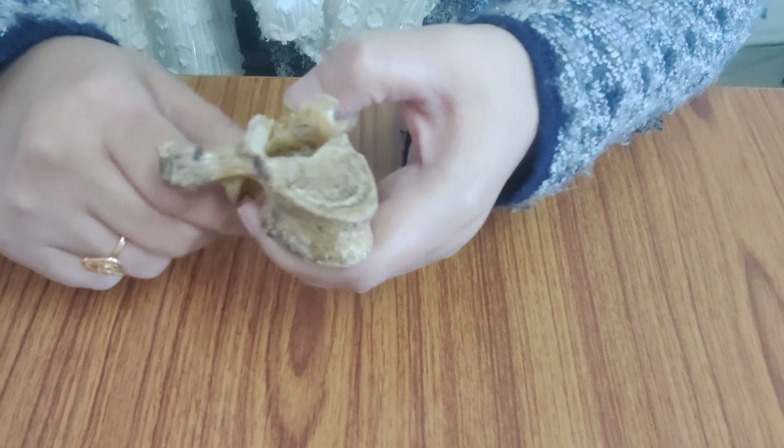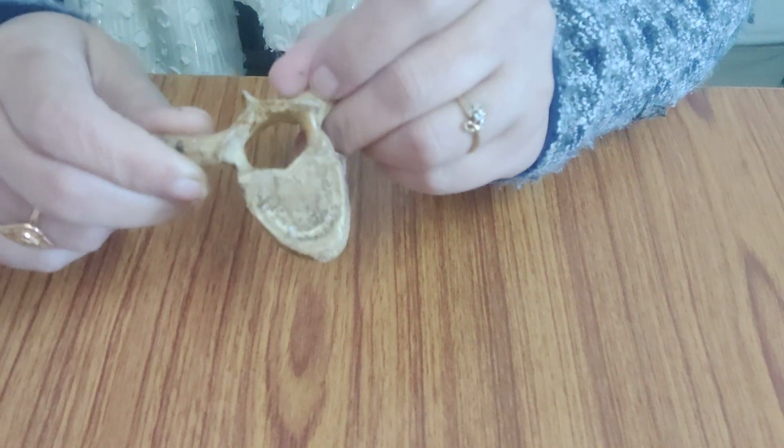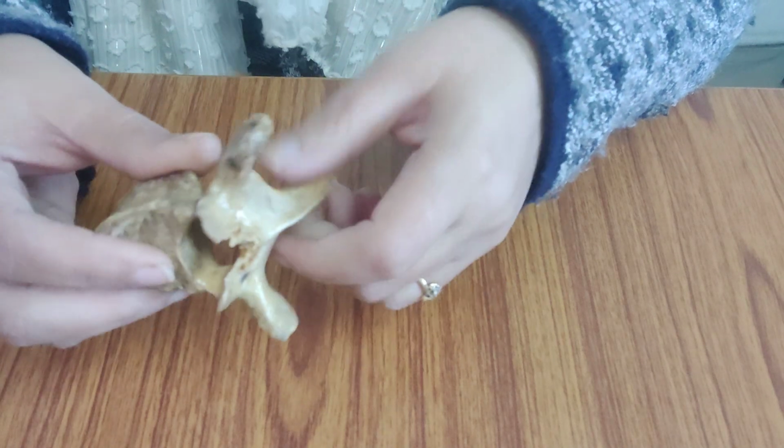Okay, so this was about the features and attachments of a typical thoracic vertebra.